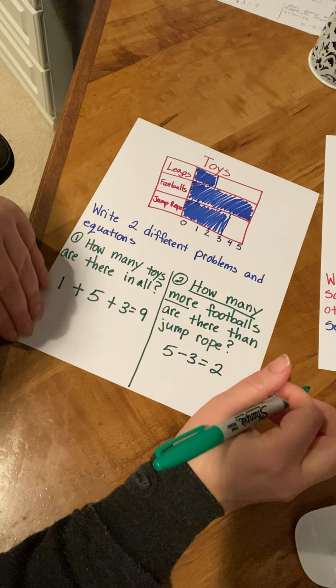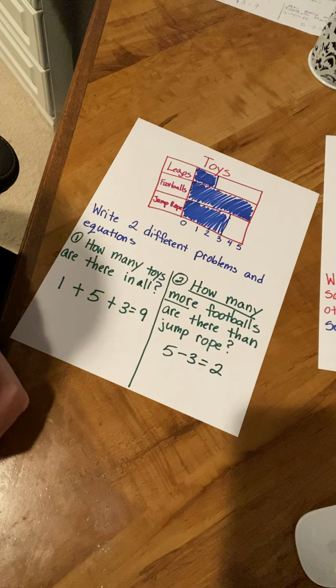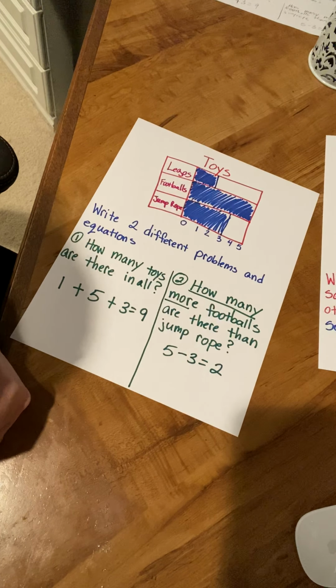It is 2. So in the next lesson, you are going to be using information to write your own problems and equations.